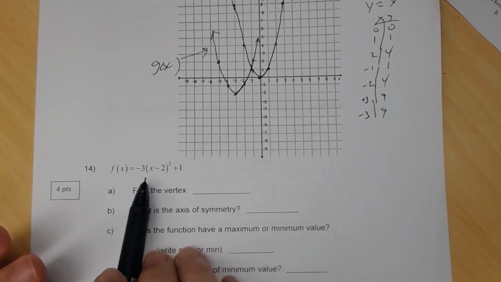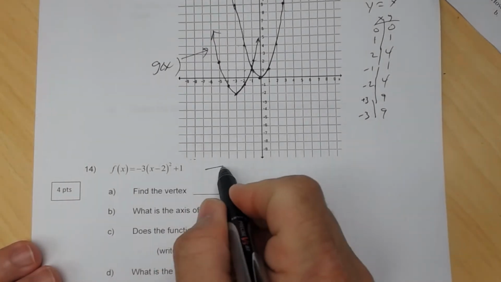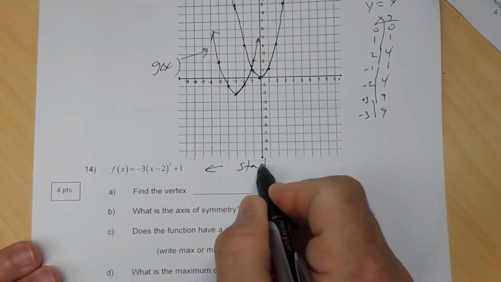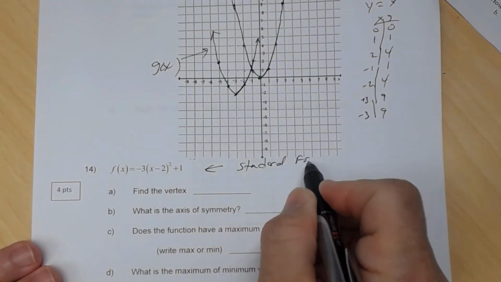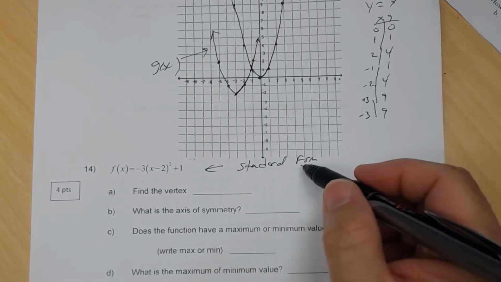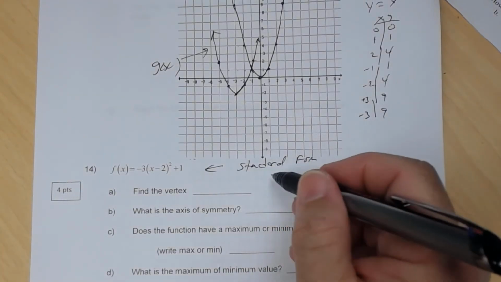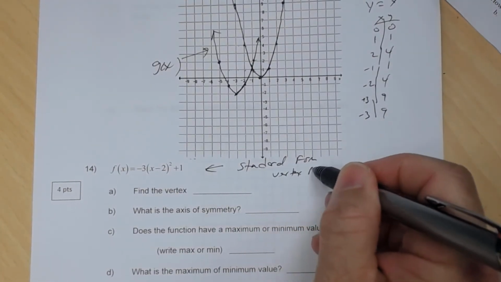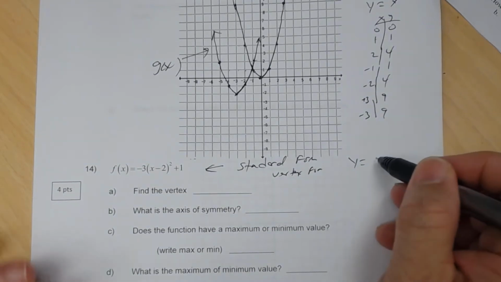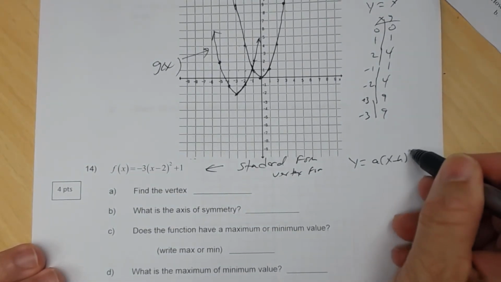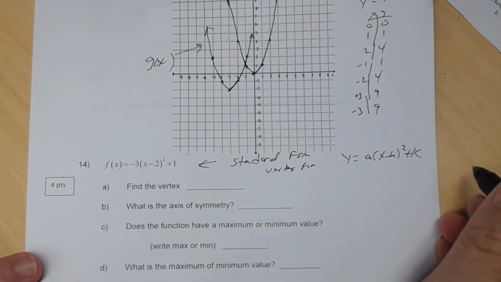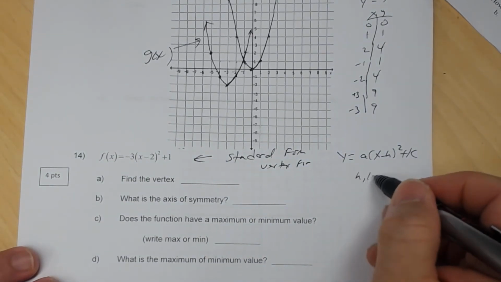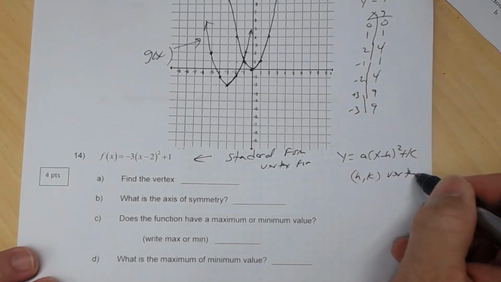All right, now, so number 14, all you want to do in 14, first of all, notice that this is quadratic, and this is in standard form, meaning this. Remember, another word for standard form is vertex form. So it looks like this: y equals a times x minus h squared plus k.